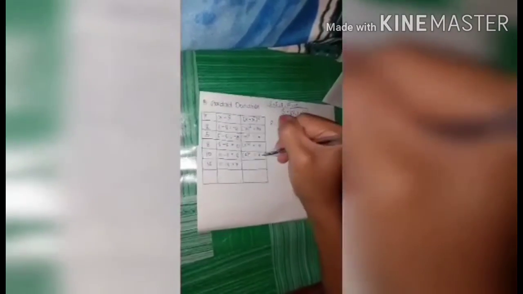Then positive 2 to the power of 2 is equal to 4. And positive 7 to the power of 2 is equal to 49. Okay, we're done.